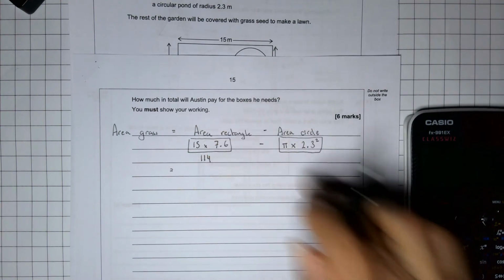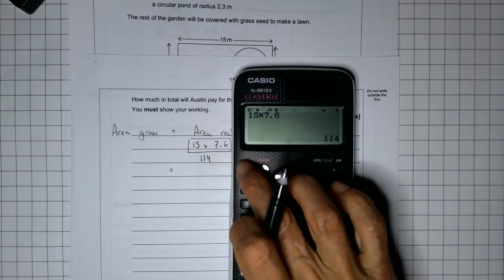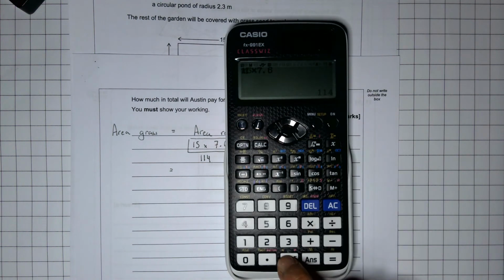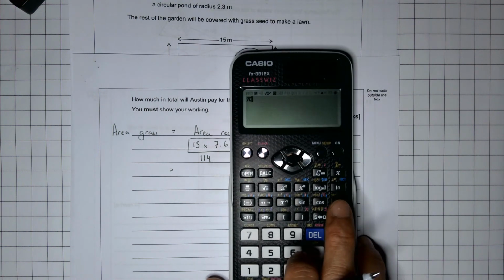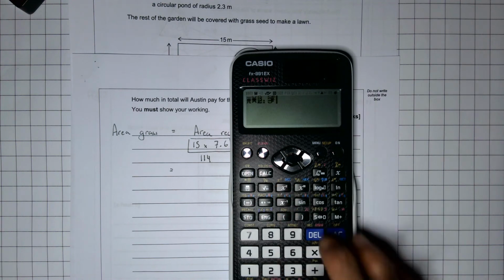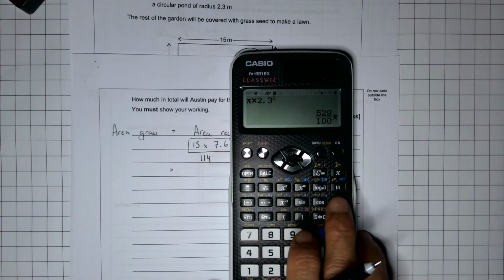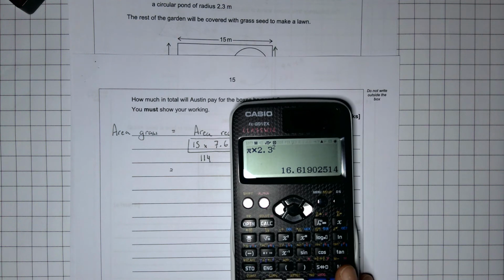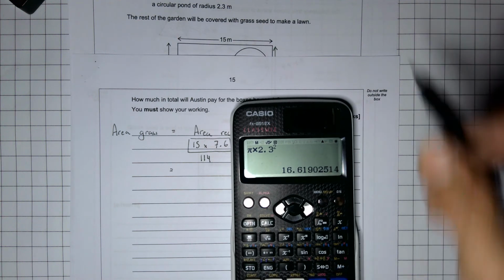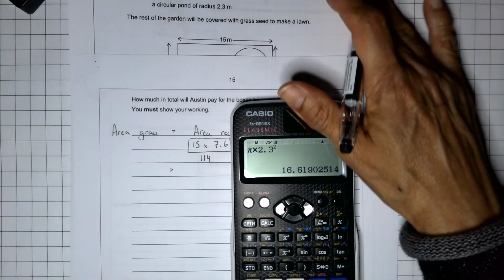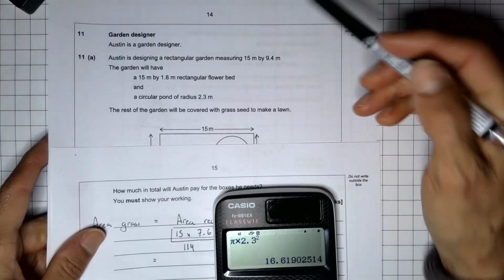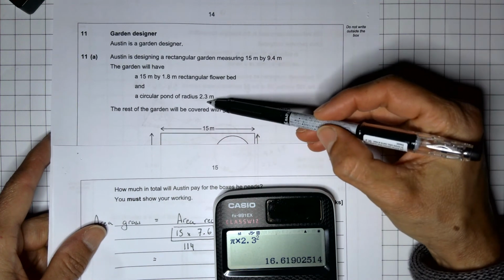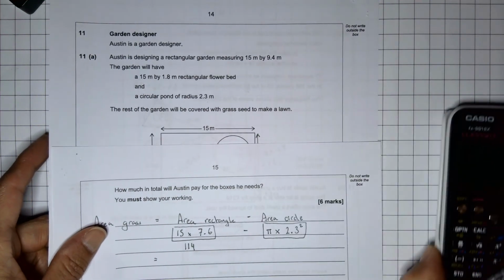And you could also work that one out there, which is going to be pi. Now I have a pi button on my calculator. There it is, as you can see. Multiplied by 2.3 squared, which comes out to a fraction with pi, so I'm now going to change it. And you notice you get many decimals because working with the pi button you get a high degree of accuracy. I don't need that high degree of accuracy because if we look back at the question, they were talking about 1 decimal place. So we don't need more than 1 decimal place.